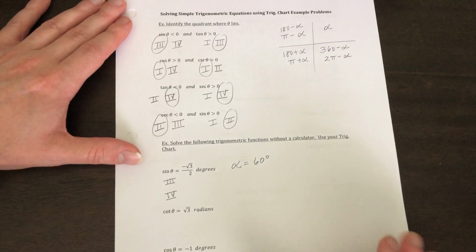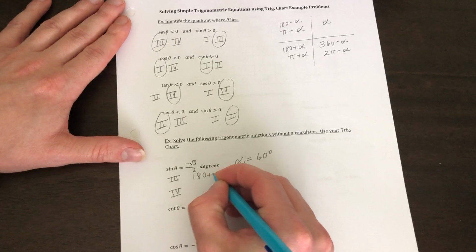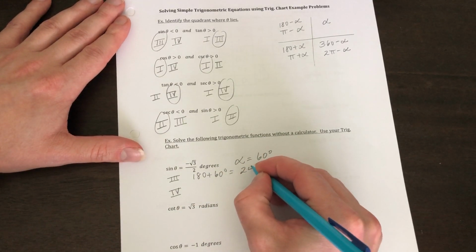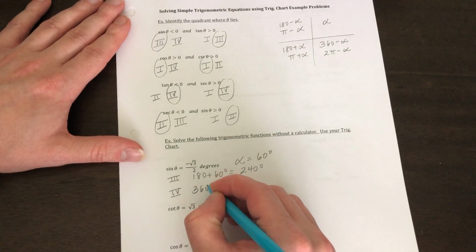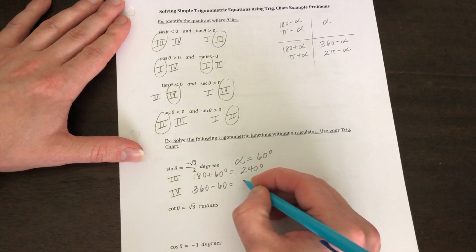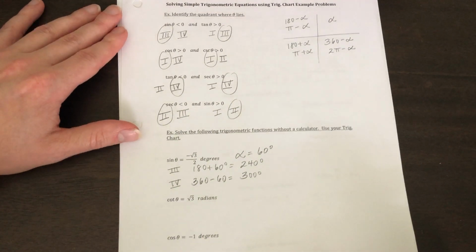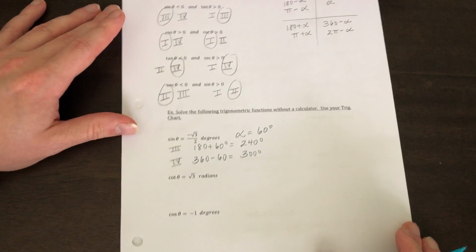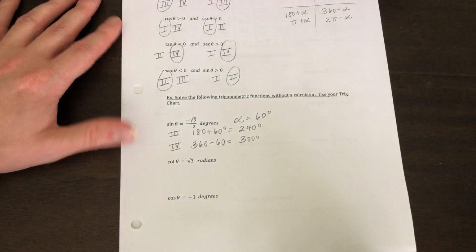Now I'm going to apply these formulas up here. So the quadrant 3 answer is going to be 180 plus 60, and so you get 240. And then the quadrant 4 answer is going to be 360 minus 60, which is 300 degrees. Okay, and that's it. You usually get 2 answers for this. Anytime we have to do plus or minus, you'll have all 4 quadrant answers. And there's not much to it.